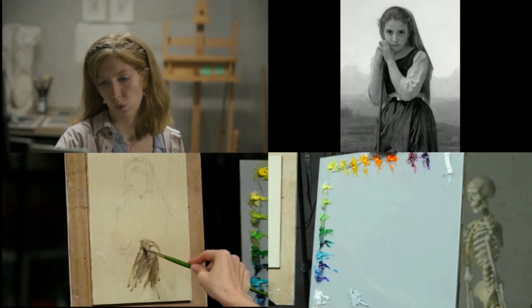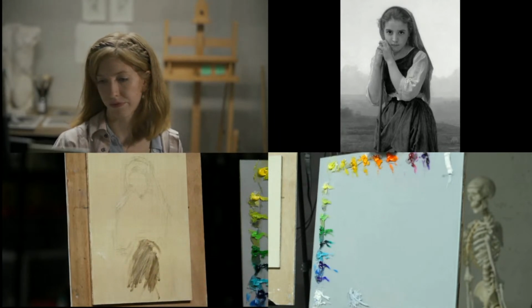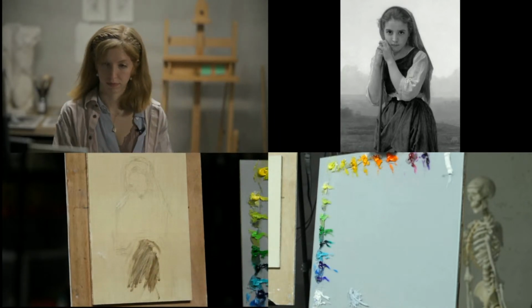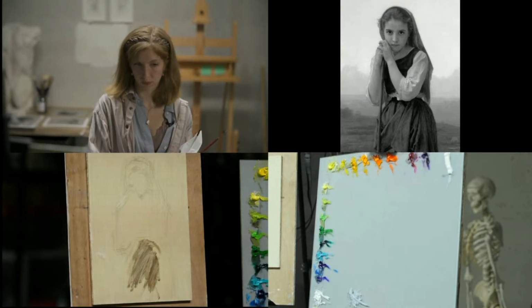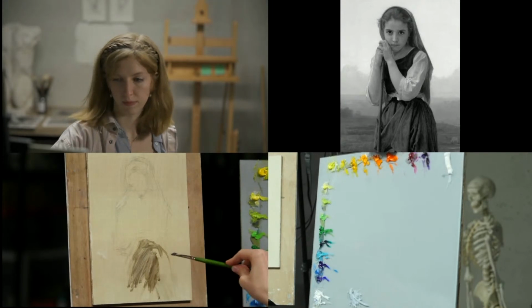Also, use one of your photographs. Absolutely use one of your photographs to do the same challenge. See if you can imagine how you would paint it in color. Maybe try some really crazy colors, see how that works.